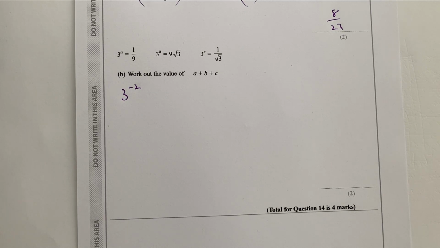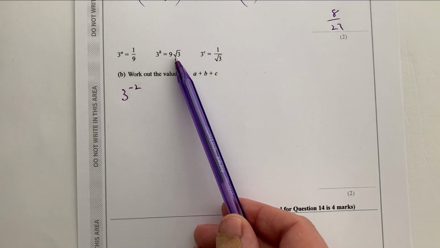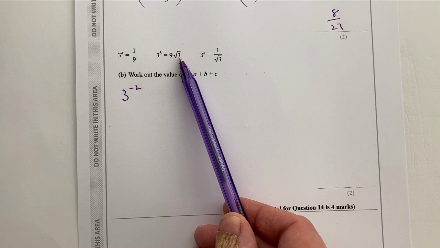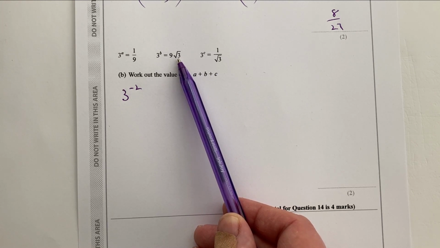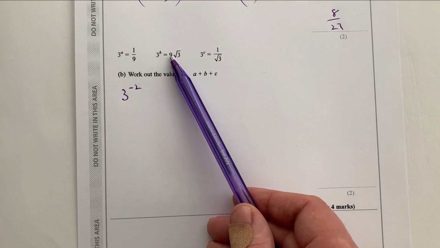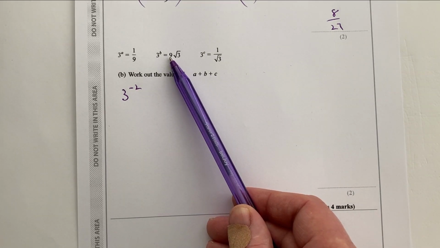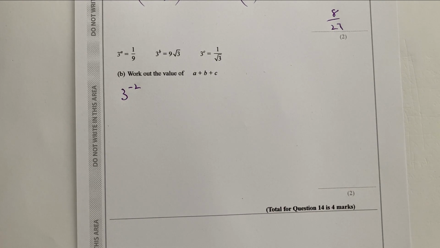Okay, 3 to the power of b. Well, again, we've got to be a little bit careful with this, but as I mentioned before when we were looking at part A, if you've got something like a square root, what we mean by that is 3 to the power of a half. Okay, so we could write this as 3 squared, which is 9, times 3 to the power of a half.